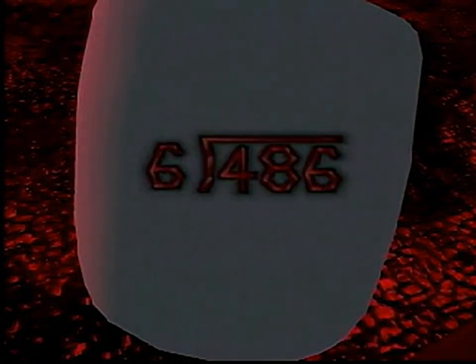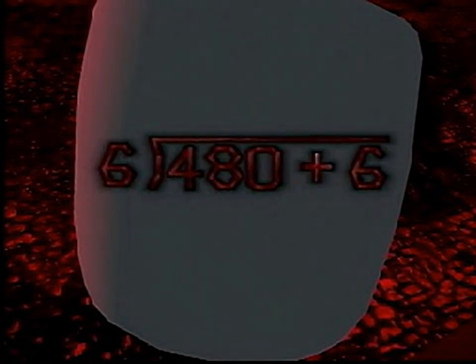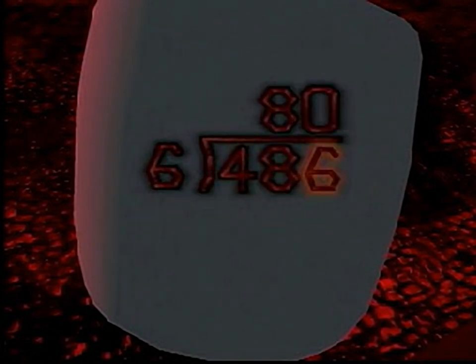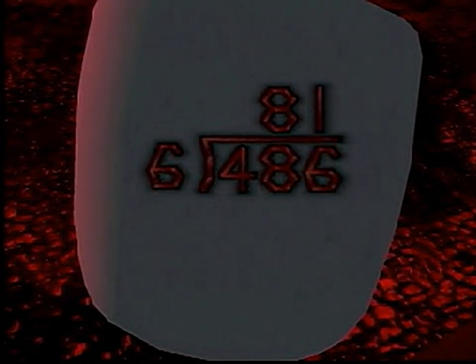Let's do one more. How about 486 divided by 6? Okay, let's see, with facts of 6 in mind, I'd take 480 plus 6. Well, that's a good choice. Since 6 times 8 equals 48, the partial answer for 480 divided by 6 is 80. Then divide 6 by 6, and that gives us one more to add on. Our answer, 81.